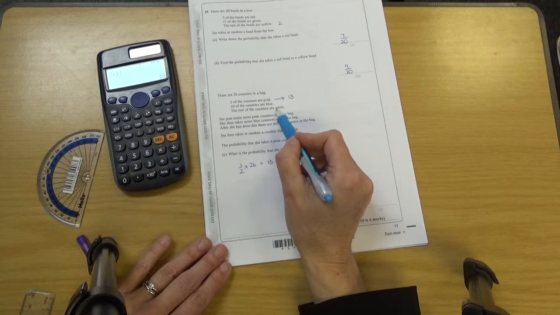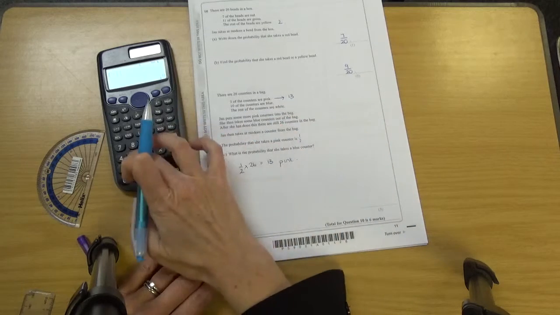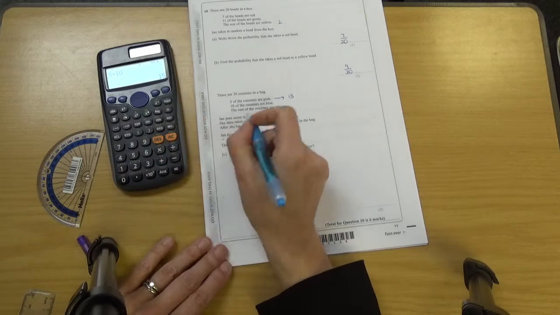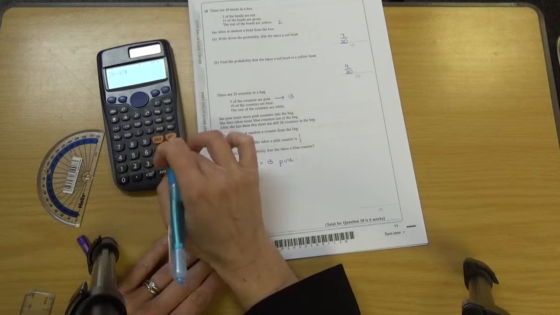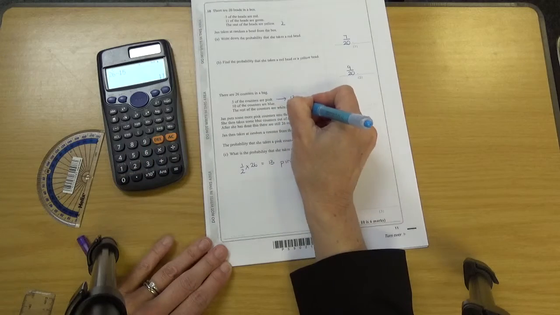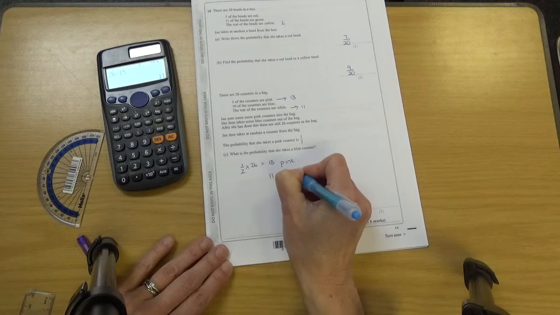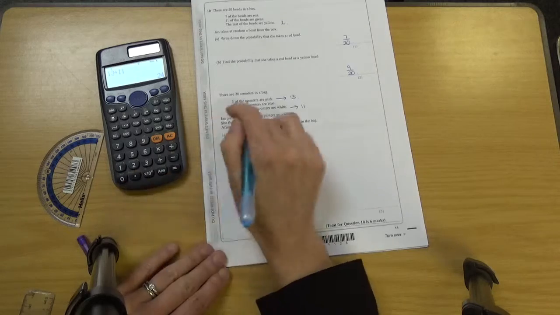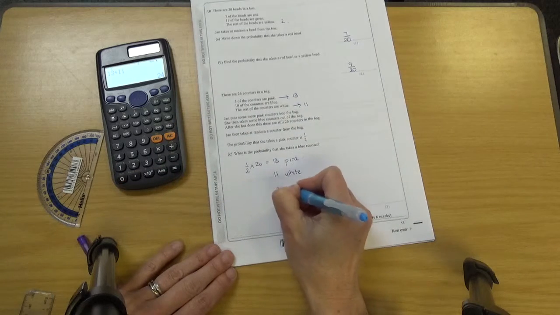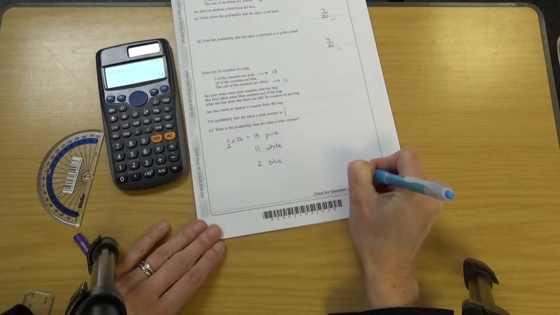The number of white counters hasn't changed because we haven't put any in or out. So originally we had 15 pink and blue, so there must have been 11 white ones. So now we've got 13 pink and 11 white, which leaves only 2 to be blue. So the probability of getting a blue is 2 out of 26.